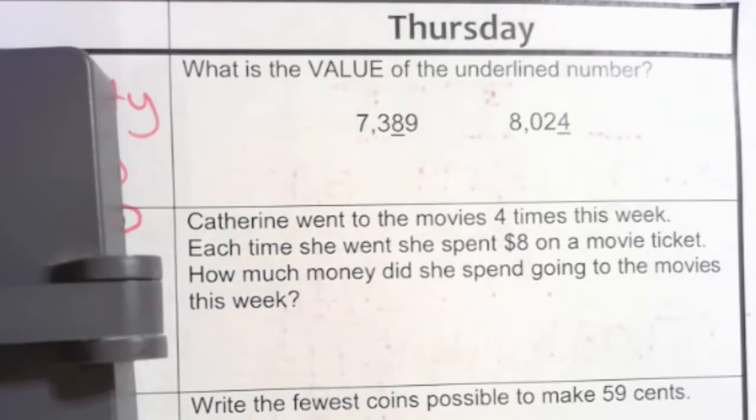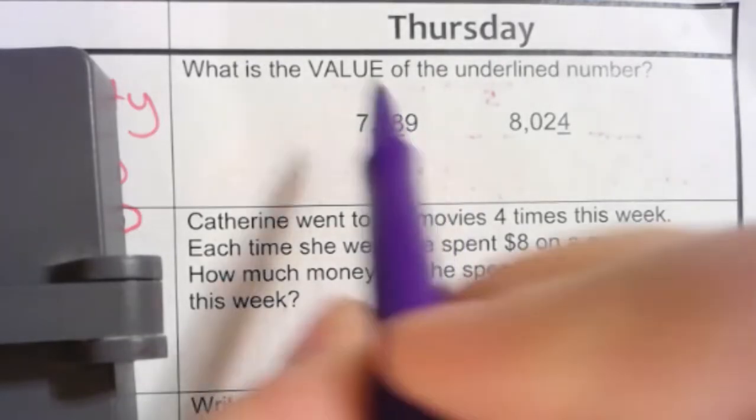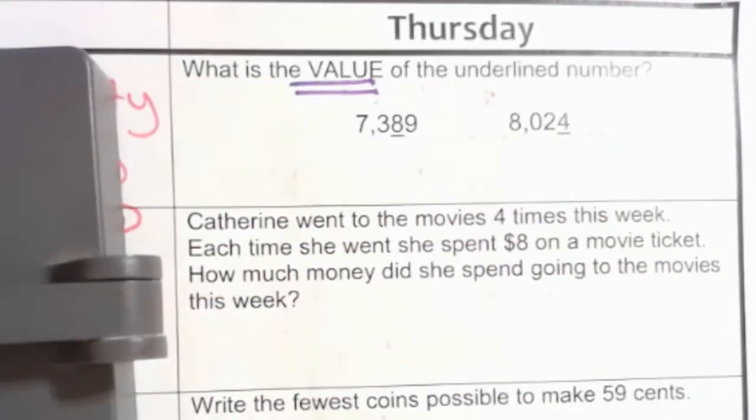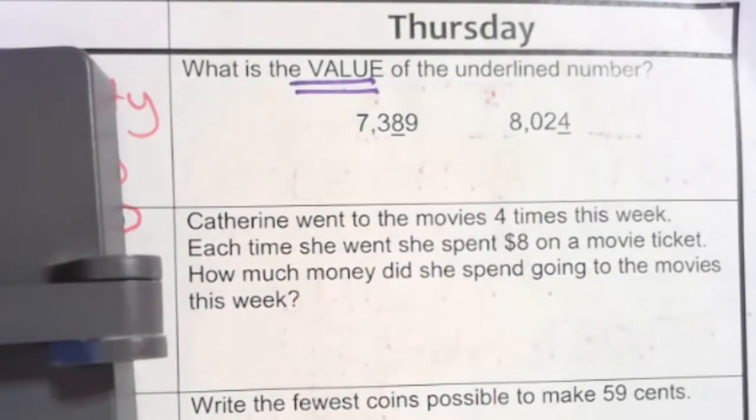It says, what is the value of the underlying number? Not place value, but we want to know what that number is worth. We know their place values, but we want to know what that number is worth.